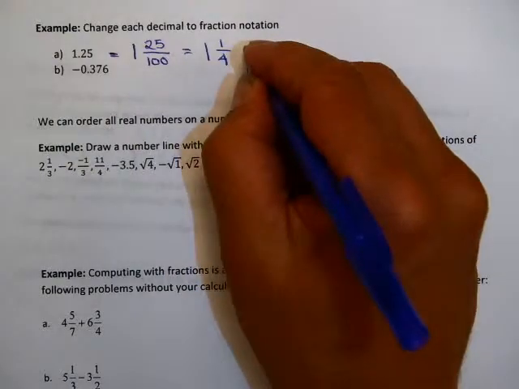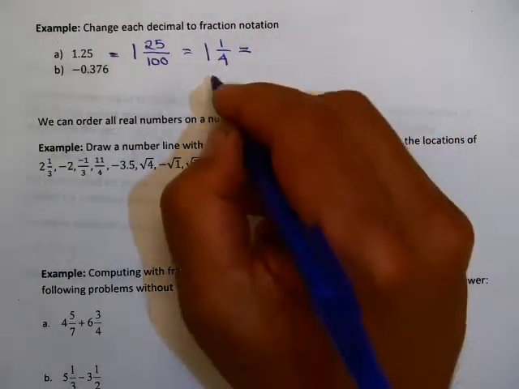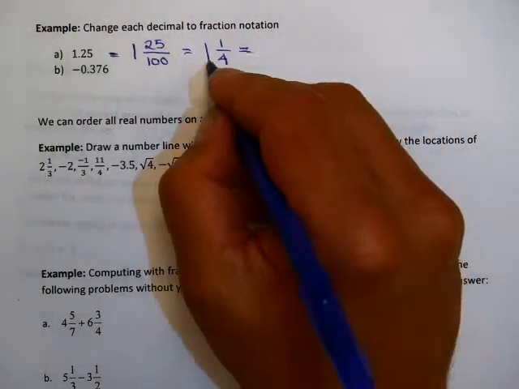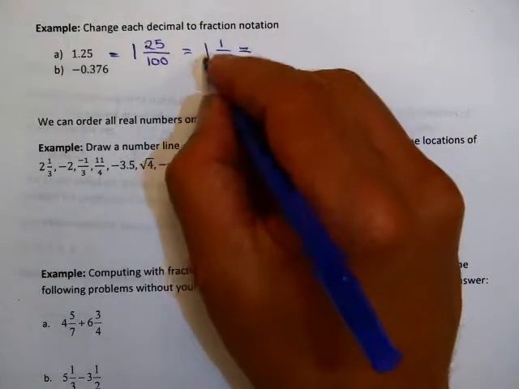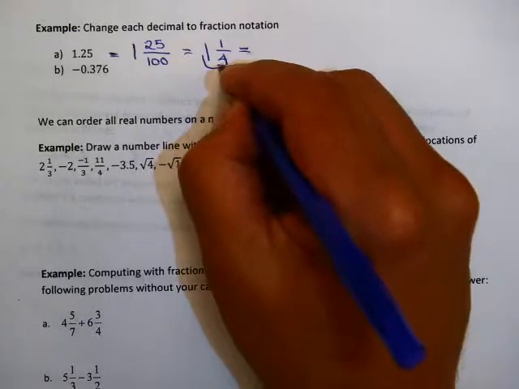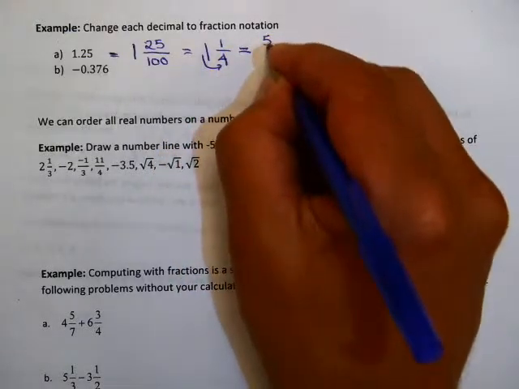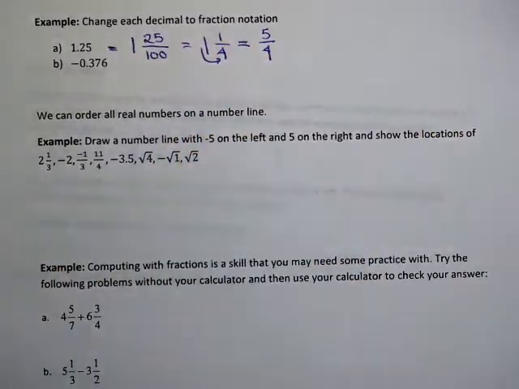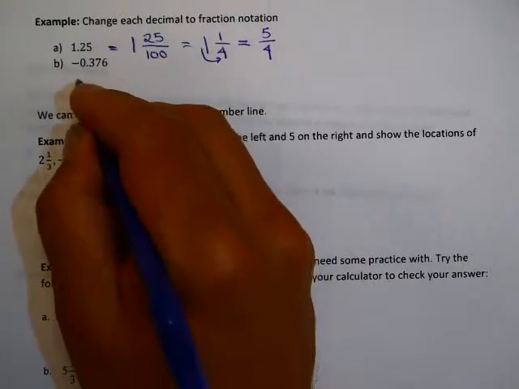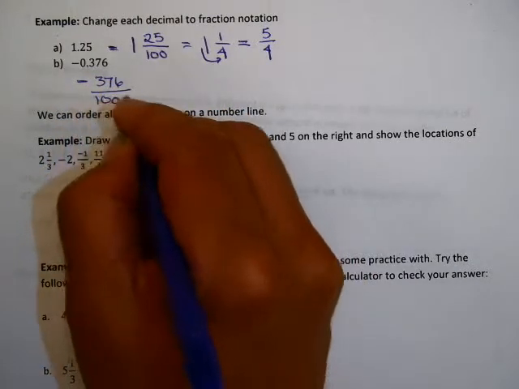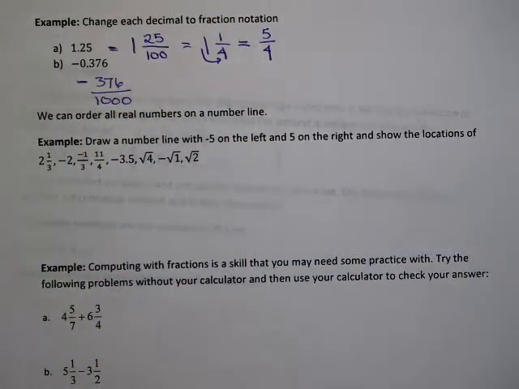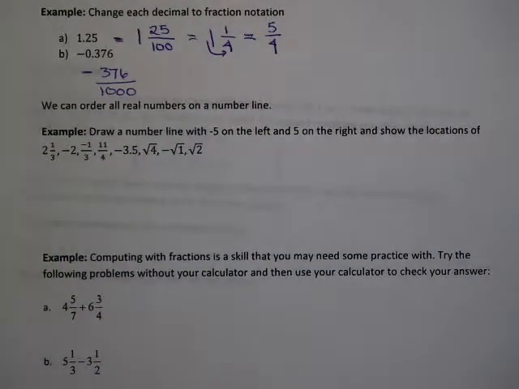This is fine as a mixed number. If you want to write it as a fraction, you can do what I did before, or you can do the following little shortcut. 1 times 4 is 4, plus 1 is 5, so that's 5/4. This is negative 376 over 1,000, and again, you can simplify that if you want to.